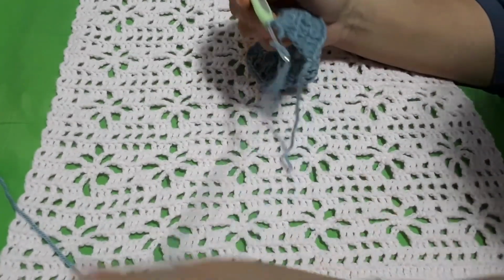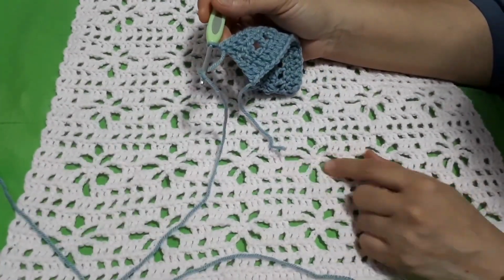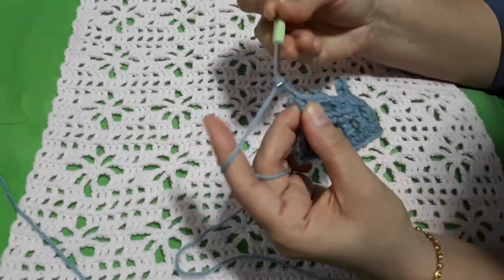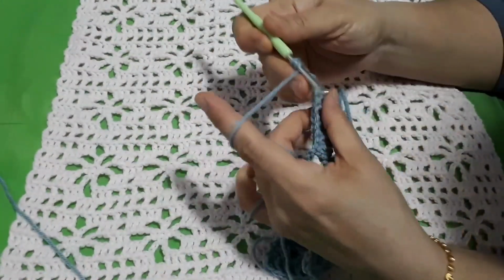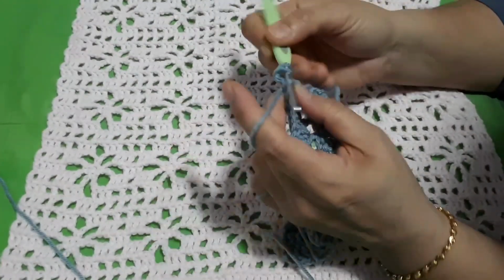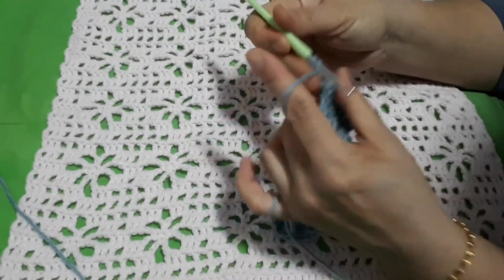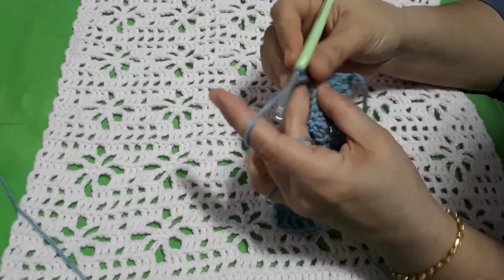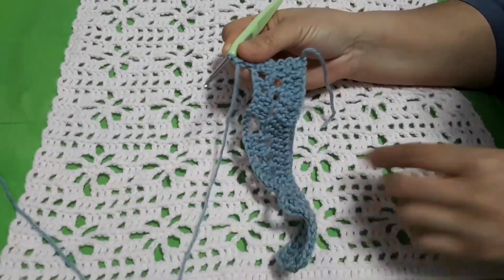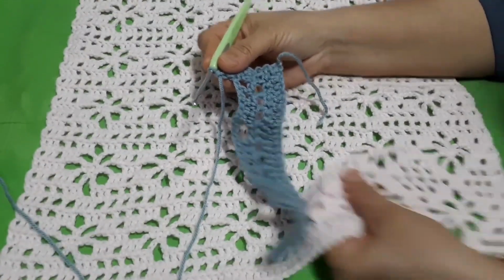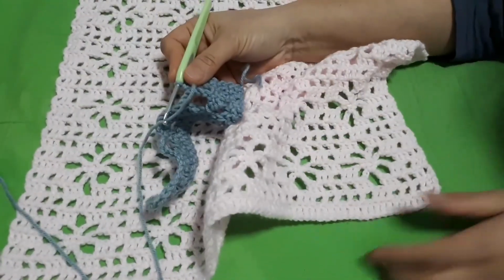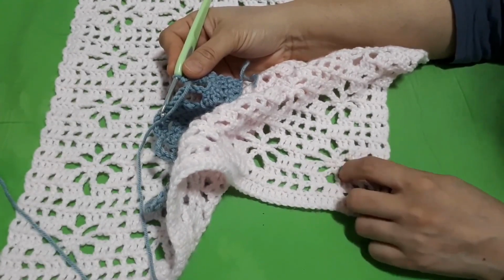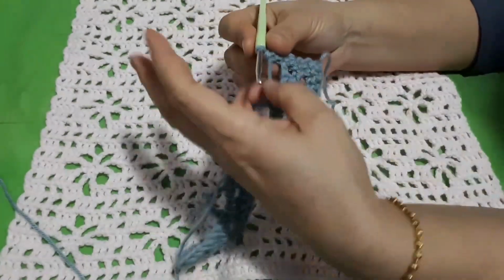So now we reach row 3, which will have 2 petals. So let's see how. Chain 2, turn your work, and 1 double crochet in the next 2 stitches, and this time we will have 1 empty square in this pattern. You see here we have 1 empty square and then 1 filled up square and 2 petals. Let's see how we make it.